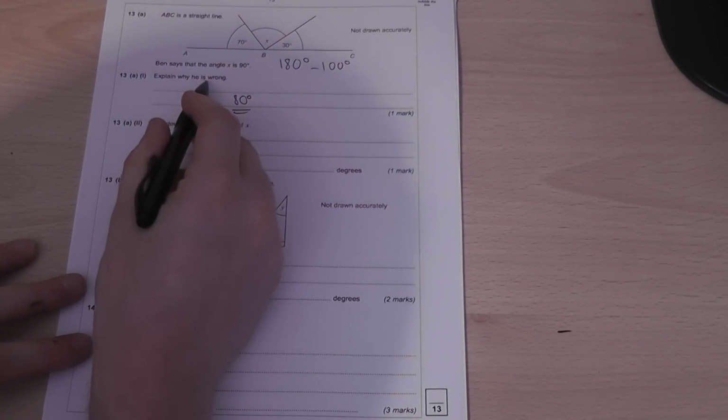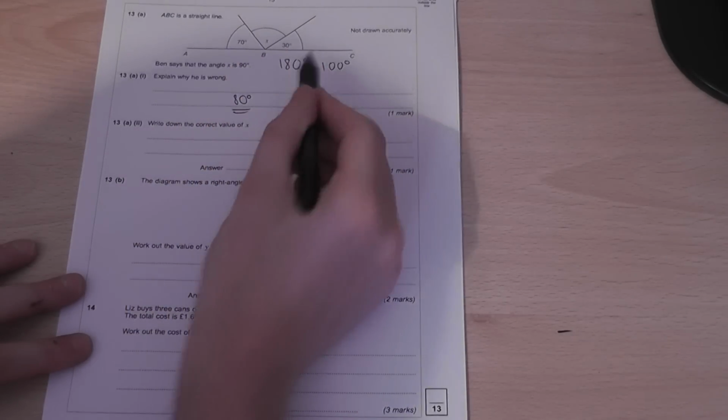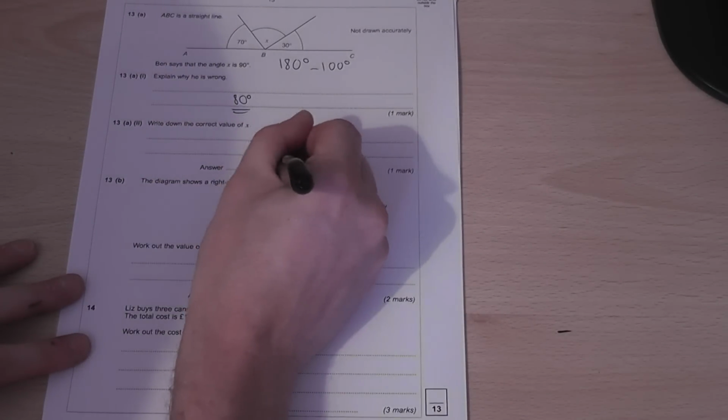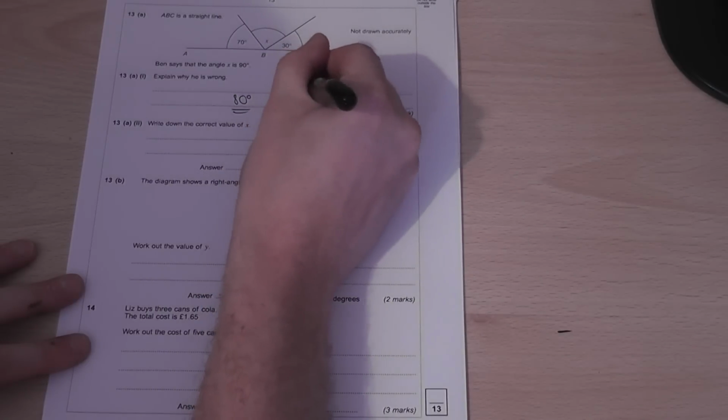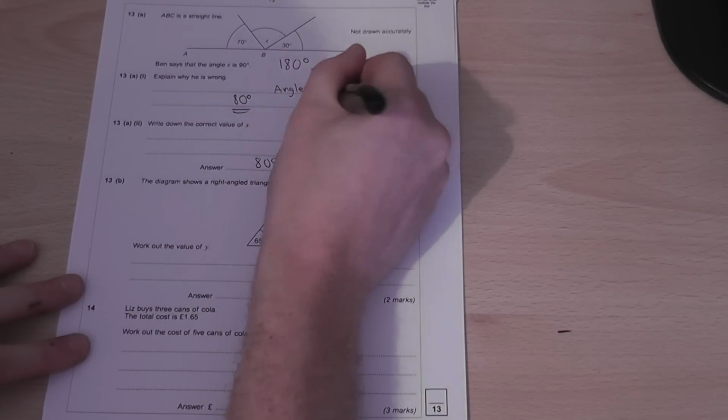So why is he wrong? It's 80, not 90, because the angles add up to make 180. So that's 80 degrees, angles add to make 180 degrees.